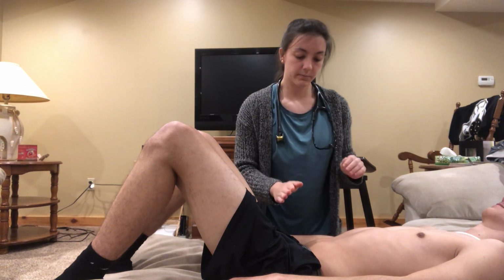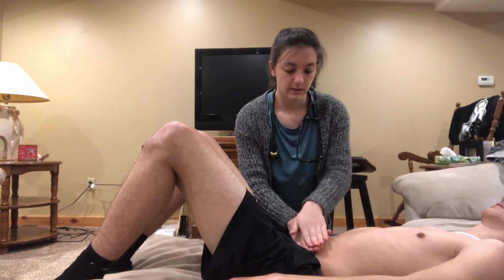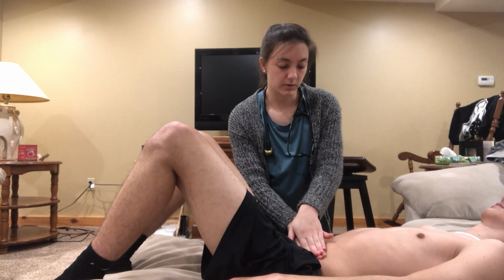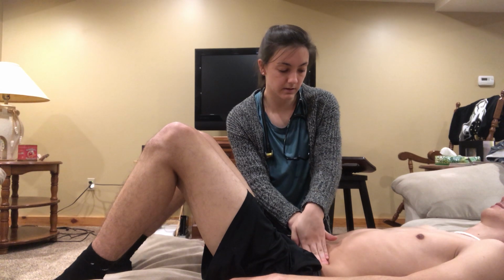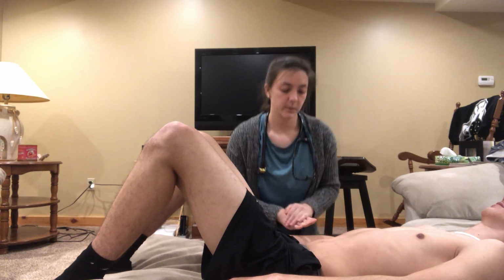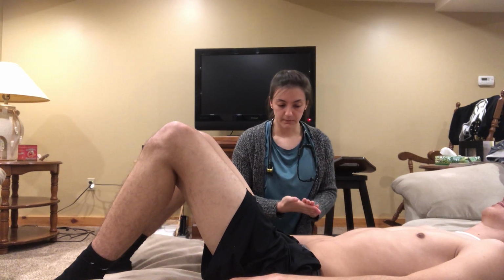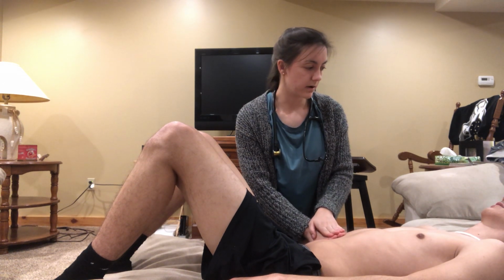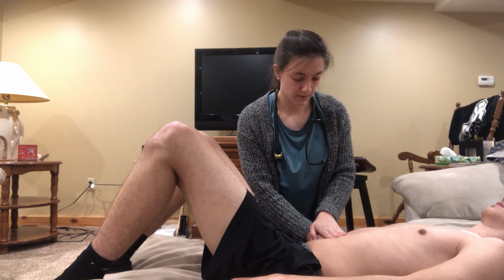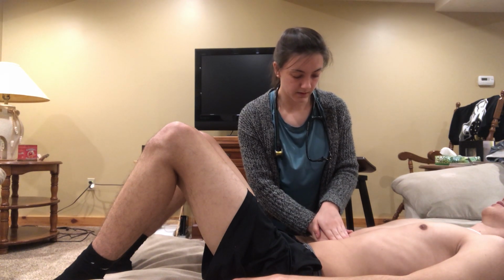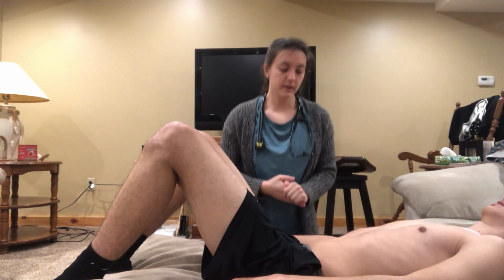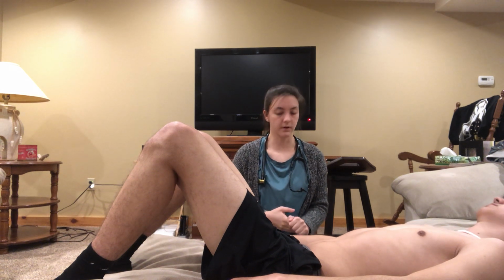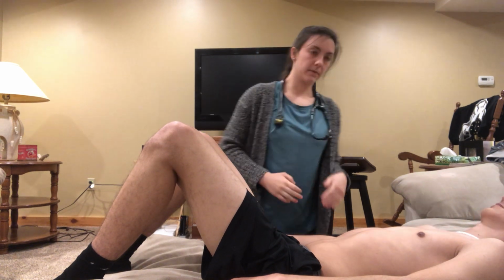No? Okay. I'm going to complete Rovsing's sign, where I'm going to press down on his left lower quadrant, and let me know if you have any pain in your right lower quadrant with this. Nope. Okay. I'm going to complete Murphy's sign then, in the upper quadrant. Go ahead and breathe in deep as I do this, okay? Okay. Alright, and no pain with that? Okay. That was my Murphy's sign.